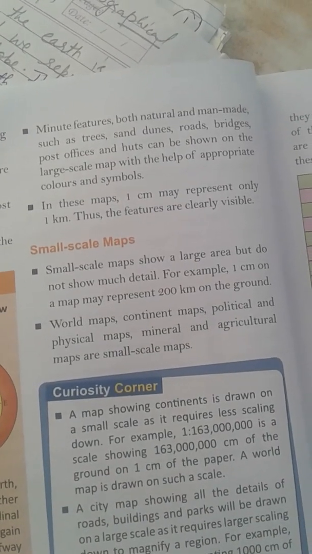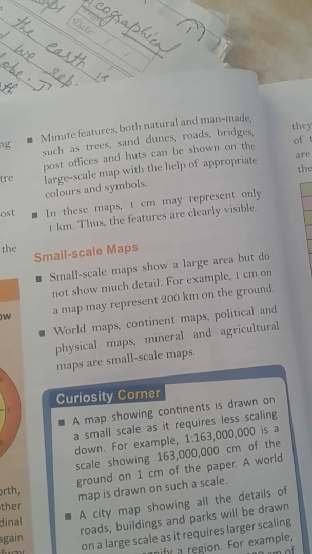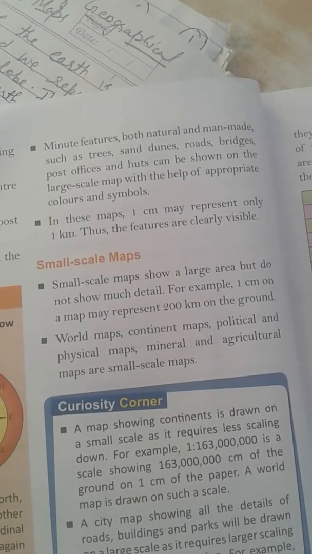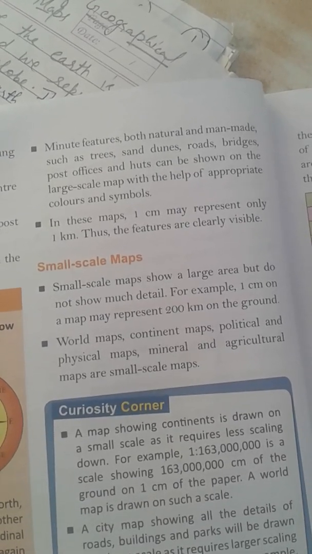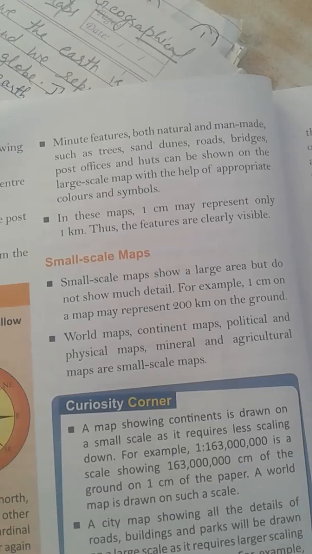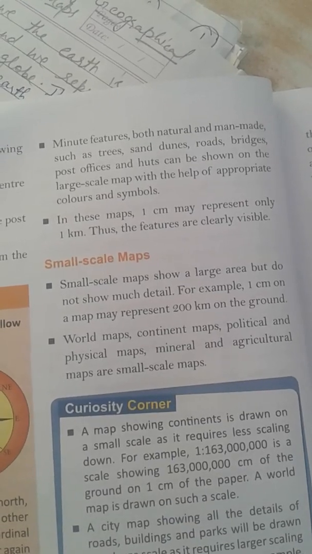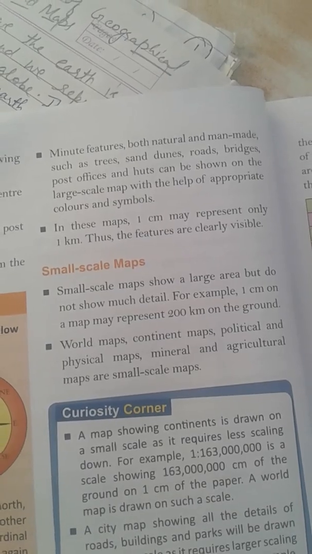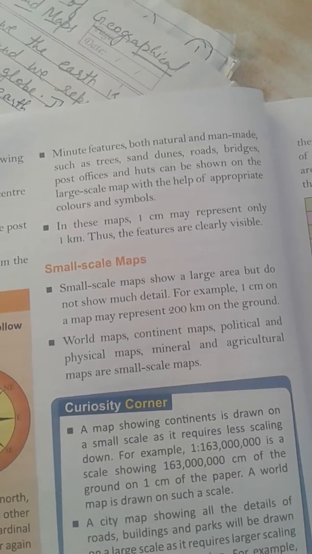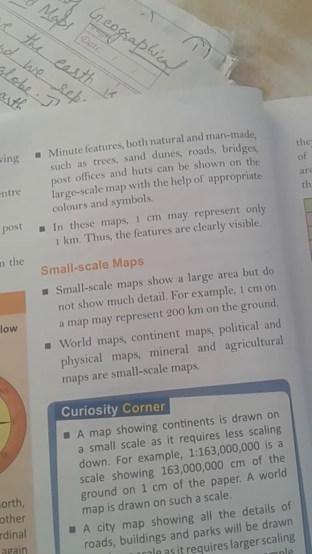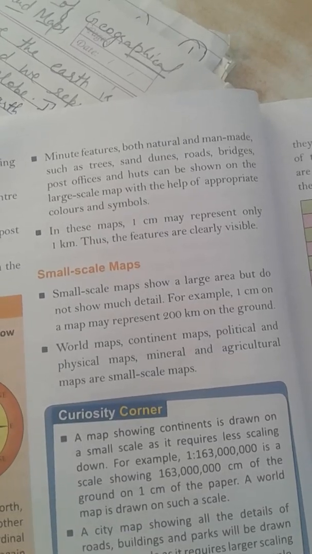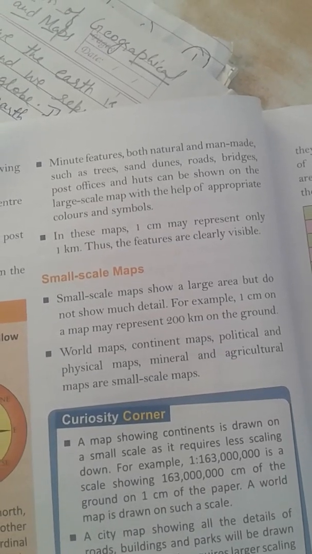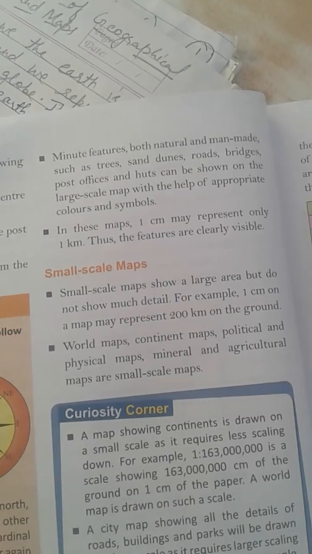Small scale maps show a large area but do not show much detail about that specific area. For example, 1 centimeter on a map may represent 200 kilometers on the ground. World maps, continent maps, political and physical maps, mineral and agricultural maps, they all are small scale maps.